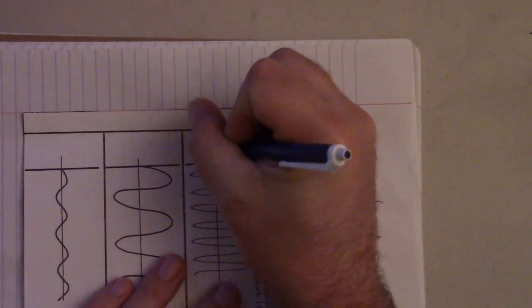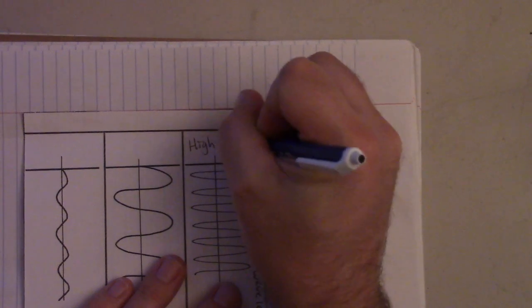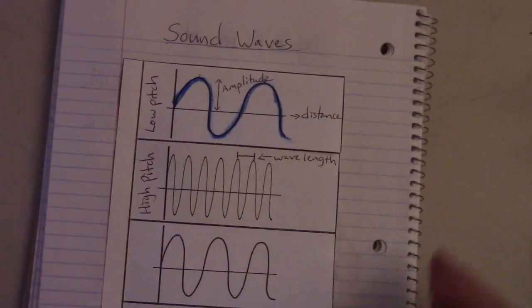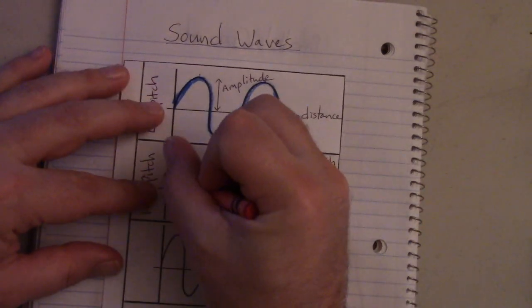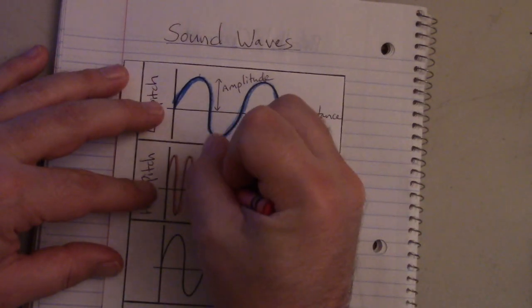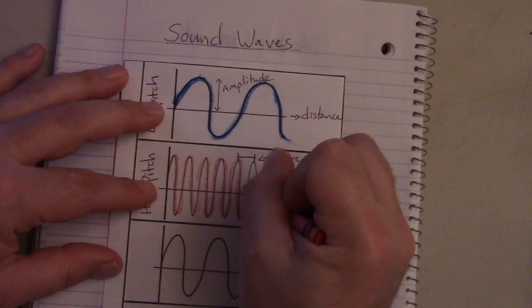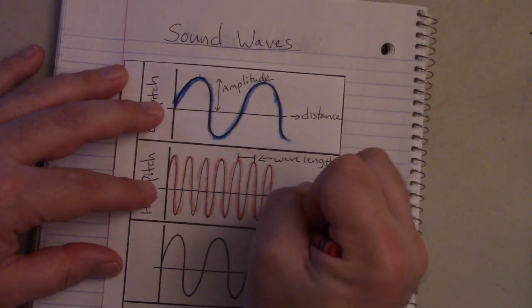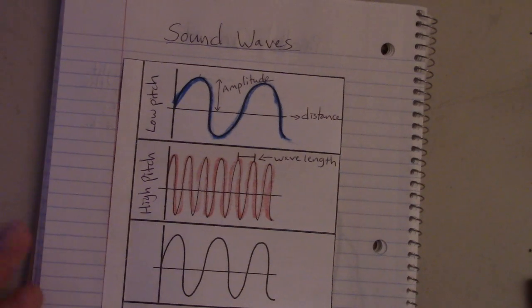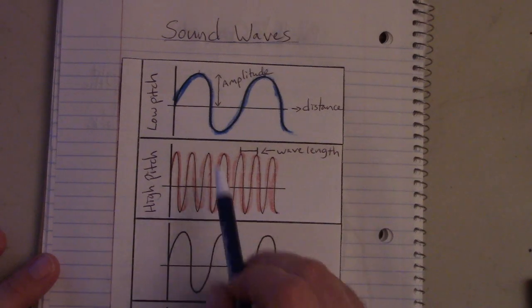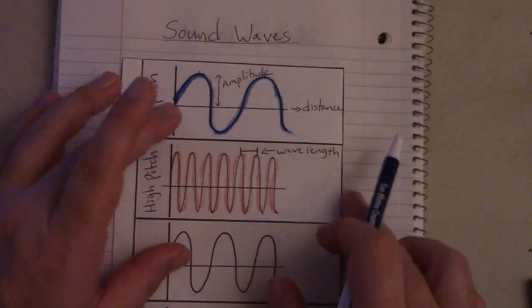In contrast to that, high pitch I'm going to color red. Again, I just want to trace it to get a good feeling of high pitch. So when I think of high pitch, I'll have a muscle memory. Right? So that high pitch, notice the wavelengths. The waves are much closer together for high pitch sounds.